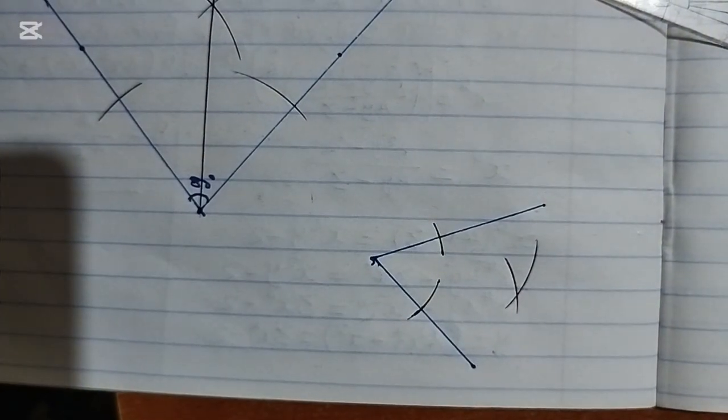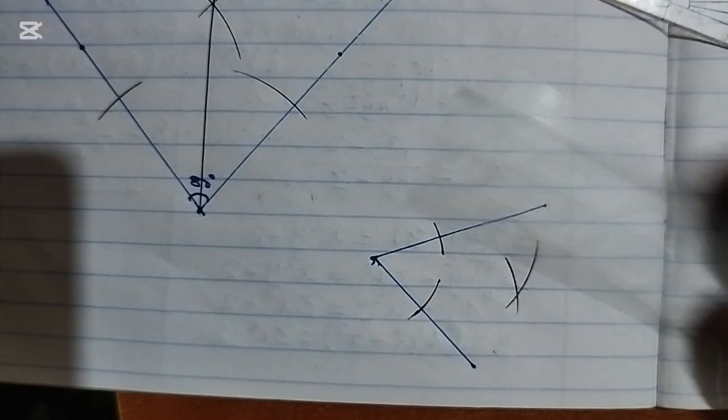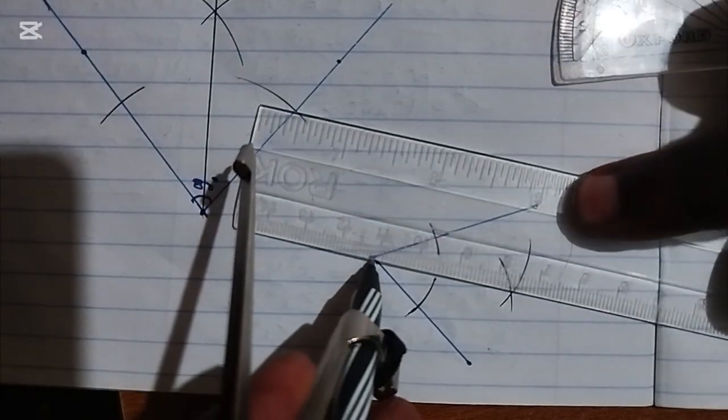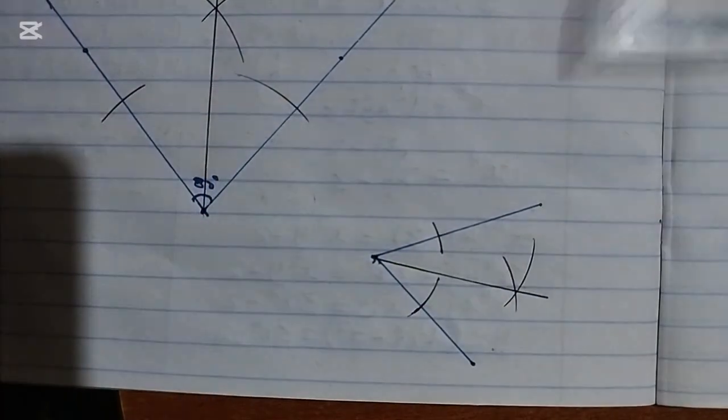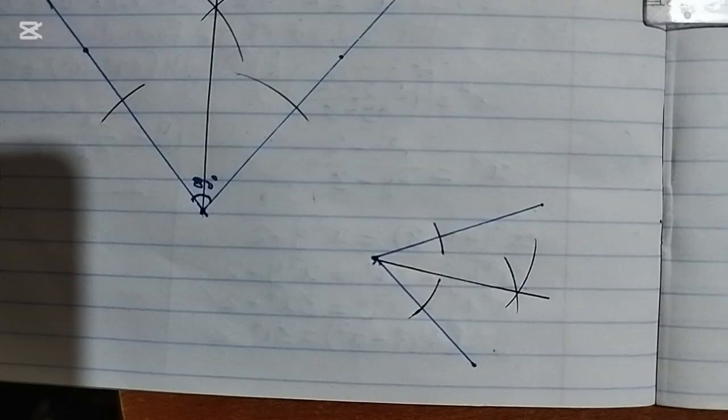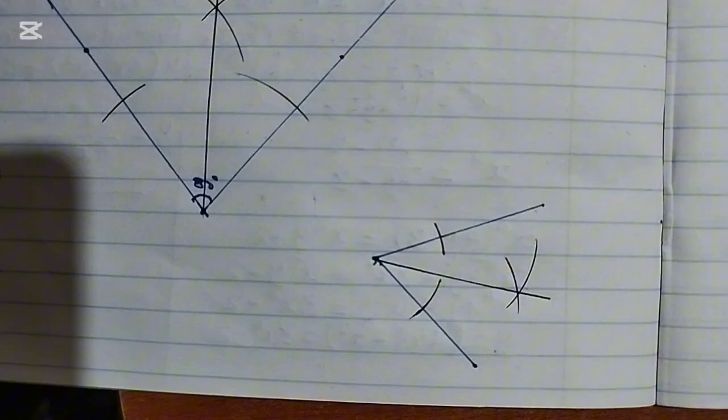And make an arc. Now using your ruler, you have now to join. And you will have realized you will have divided that angle into 2. And that is what we call bisecting an angle.